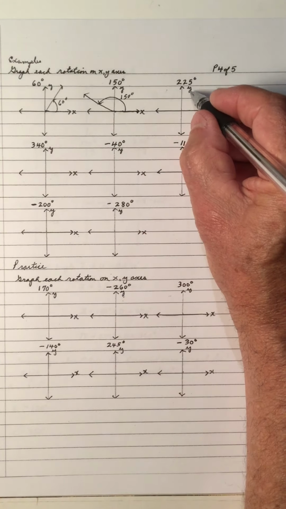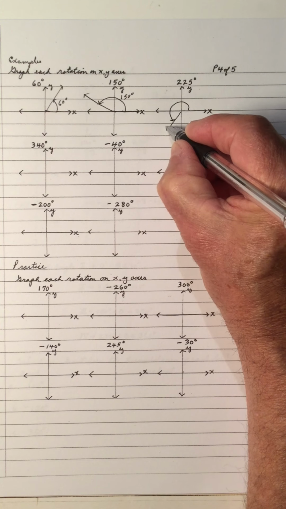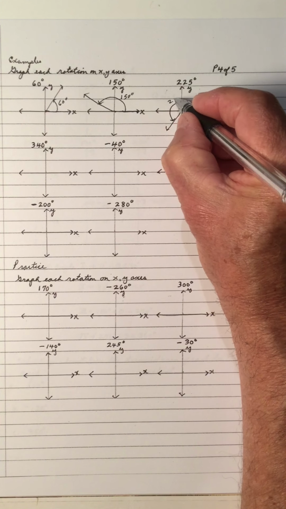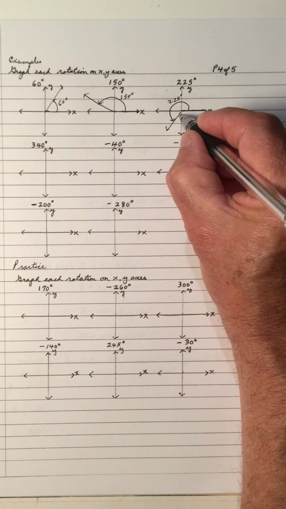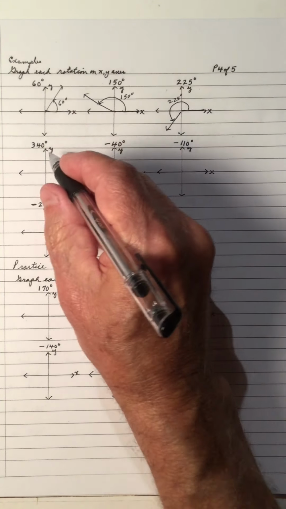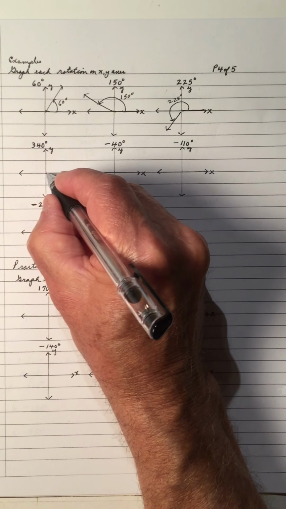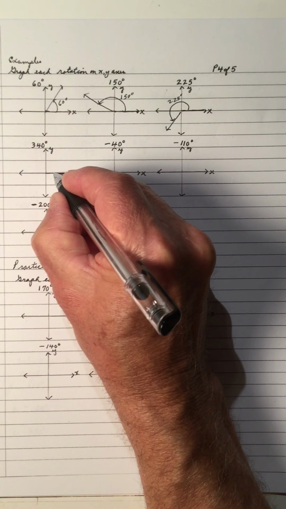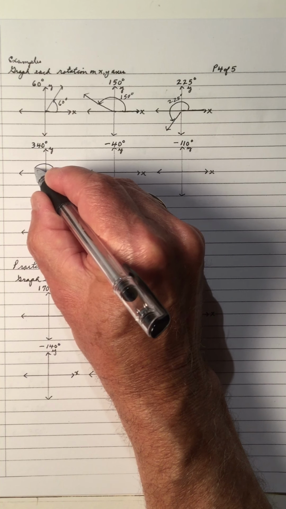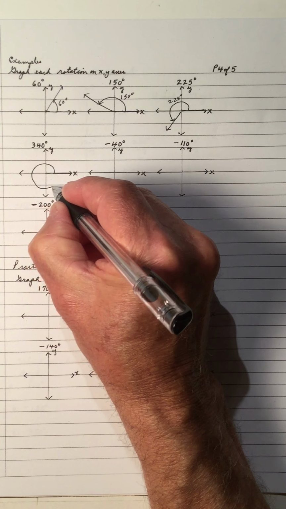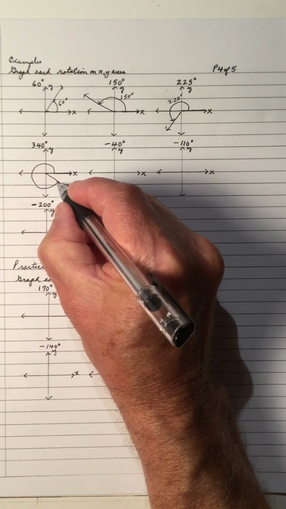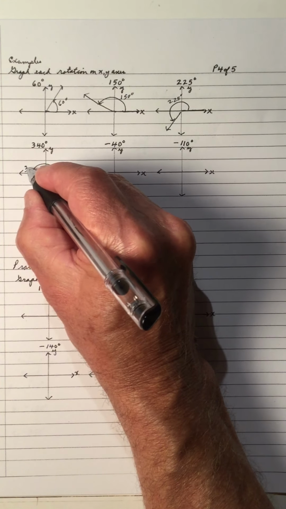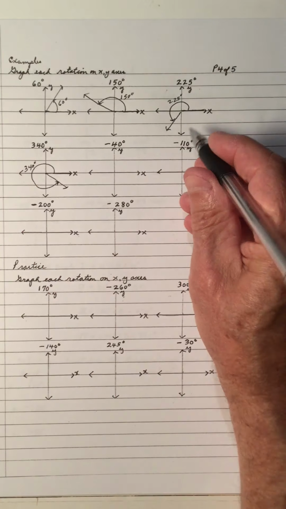225 is a 90, 180, and some more. So we have a 225. Again, we start from the initial arm, and there's the terminal arm. 340, we start from the initial arm, which is the X, rotate 90, 180, 270, and we're way over here into this quadrant. And that rotation is 340 degrees.